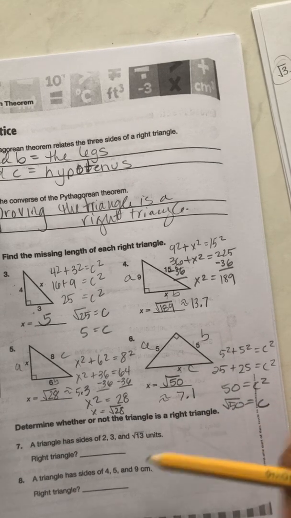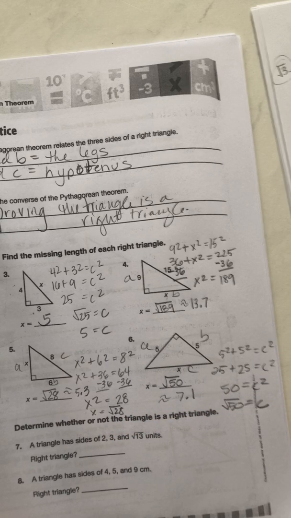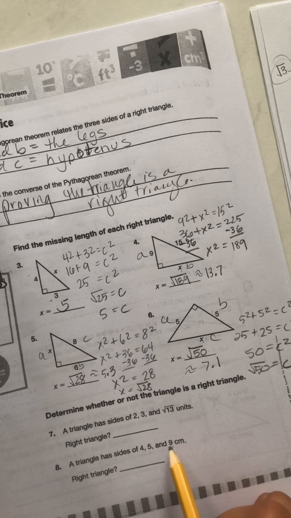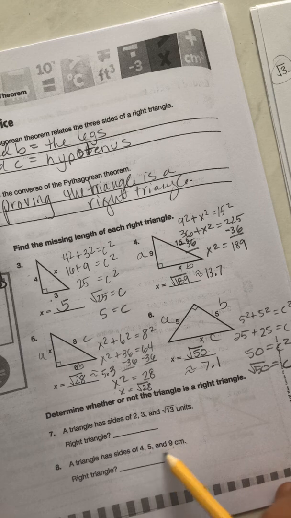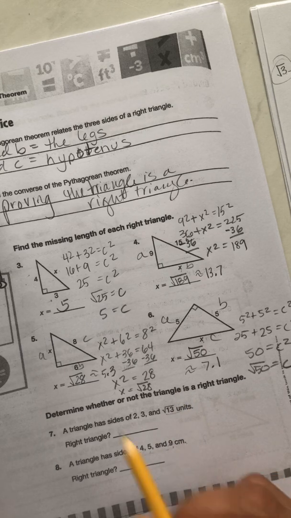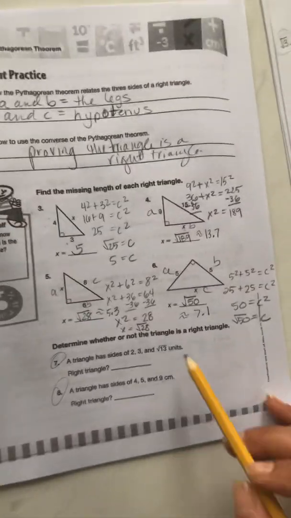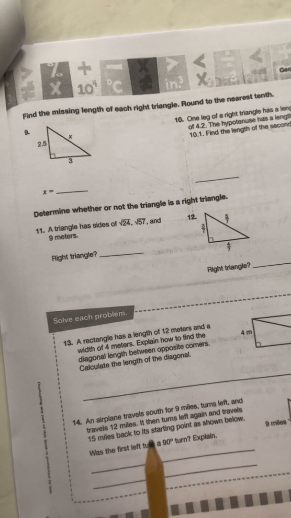All right, so what you're going to do is determine whether or not the triangle is a right triangle using the Pythagorean theorem. I don't think any of these are Pythagorean triples, which means they're not whole numbers, but you're going to use the Pythagorean theorem to try them out and see if they are equivalent. Now, you can use your calculator for the square roots. It's totally fine, just as long as you understand how to find them mathematically.